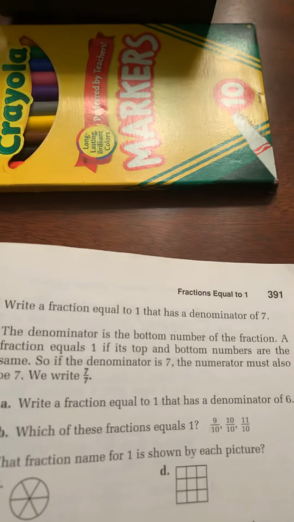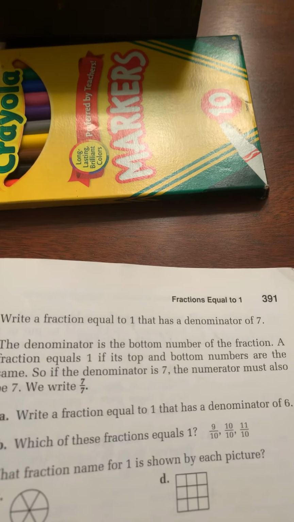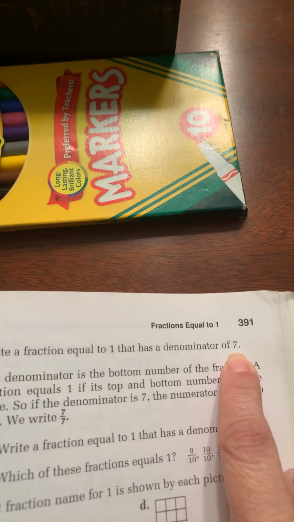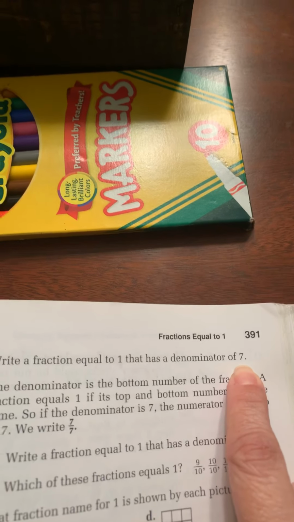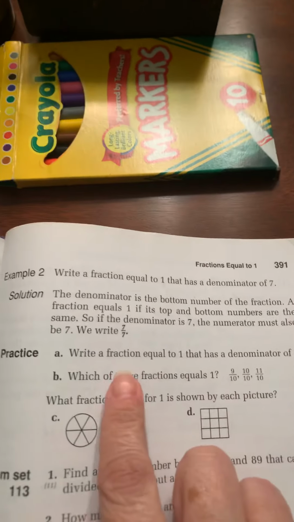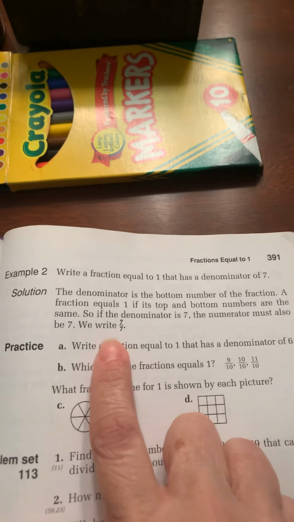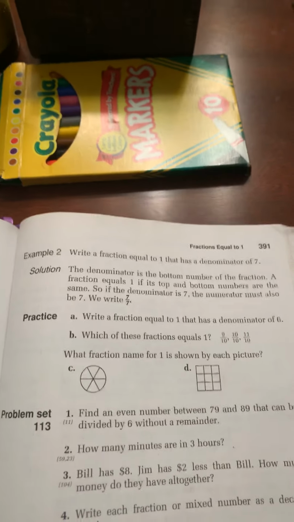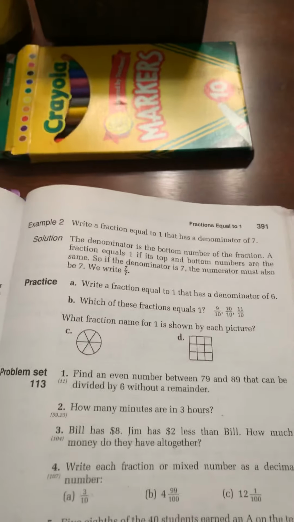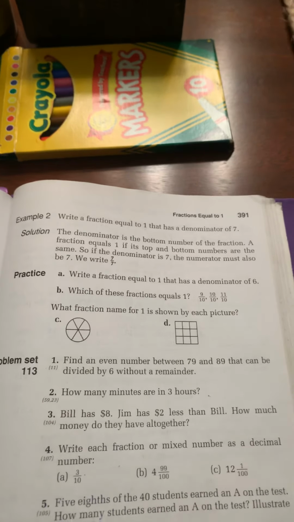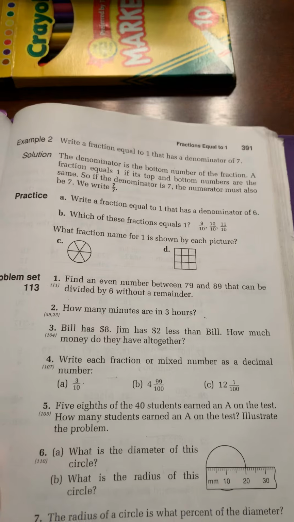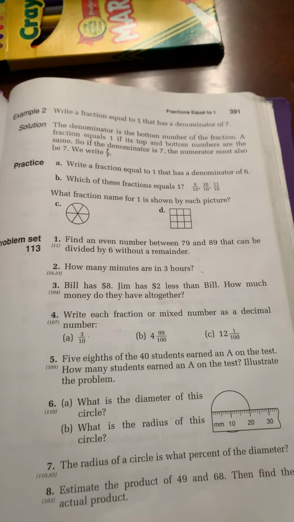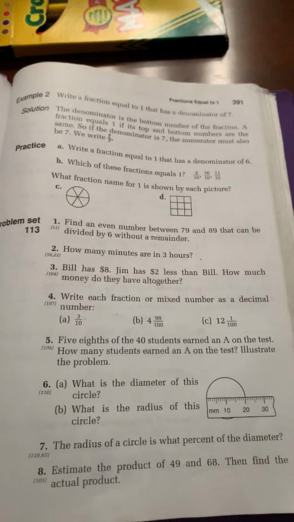Example 2, write a fraction equal to 1 that has a denominator of 7. Well, if there were 7 pieces of the pizza and I ate the whole pizza, how many pieces did I eat? 7. So 7/7. And it gives you the solution here. Again, if you want to just do the practice part to make sure you understand this, that's totally fine. And then again, just talk with your parents about what problems they would like you to do in the problem set, or if they are good with you just doing the practice.